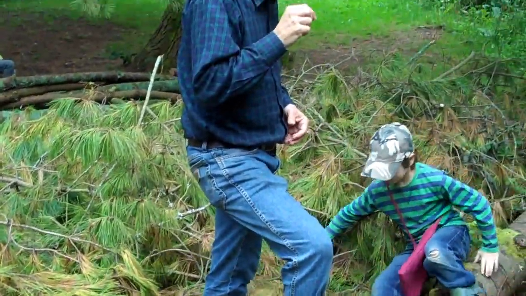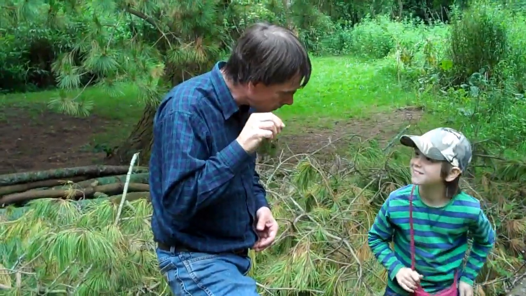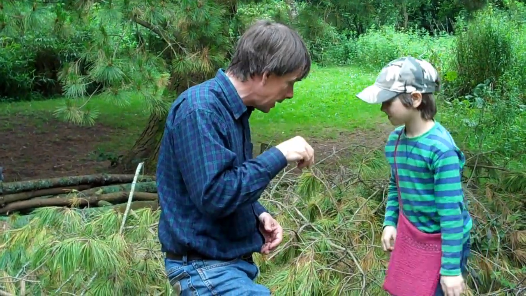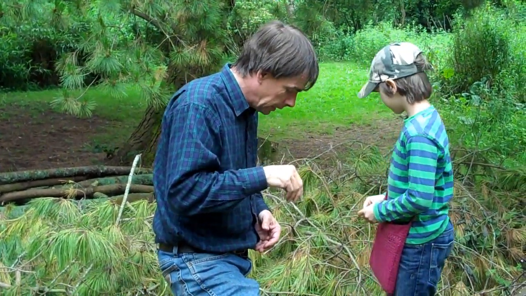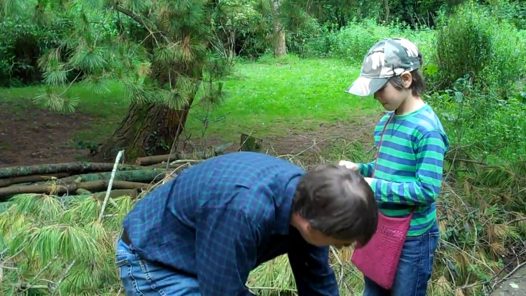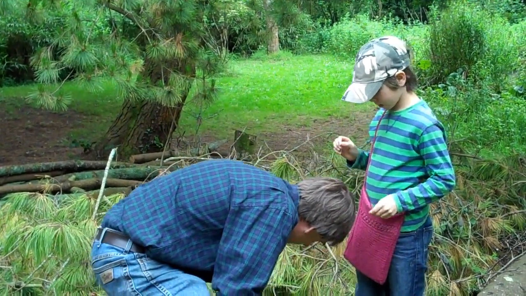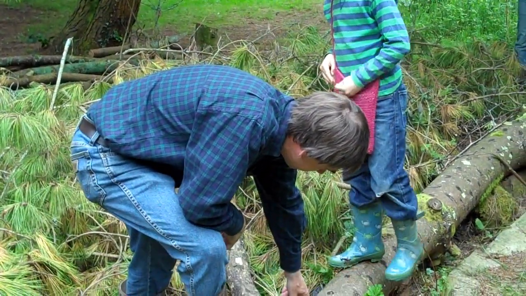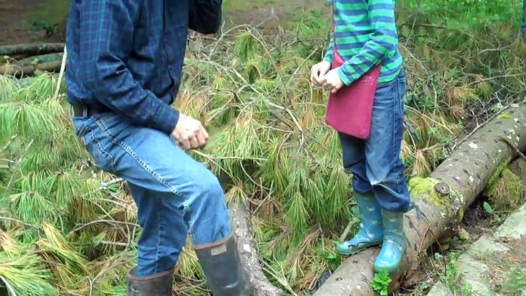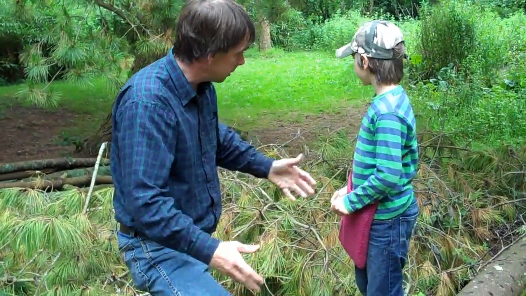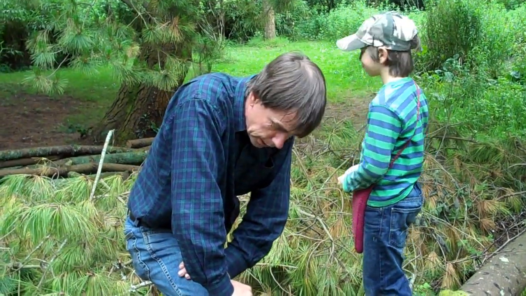And you need to get the mycelium of your fungus in there very quickly. What I've done here is I've used plug spawn, and I bought that in because I didn't have anything suitable myself, because I wasn't expecting this to come off the tree.